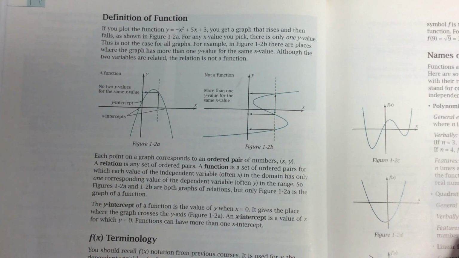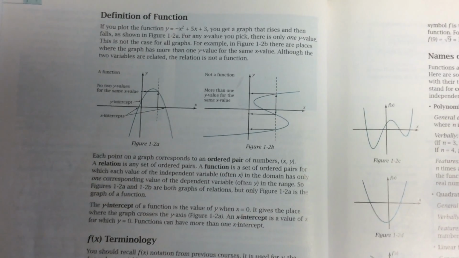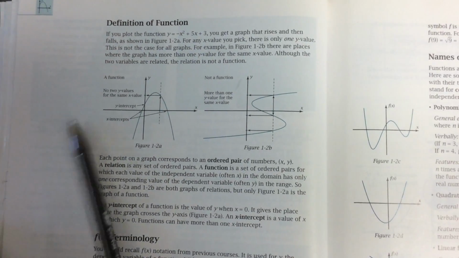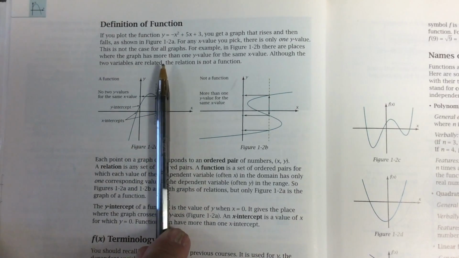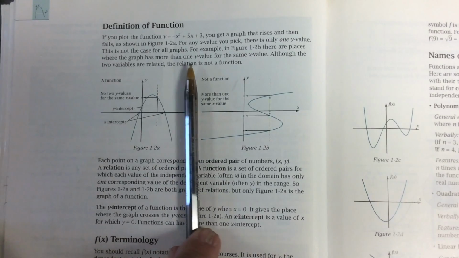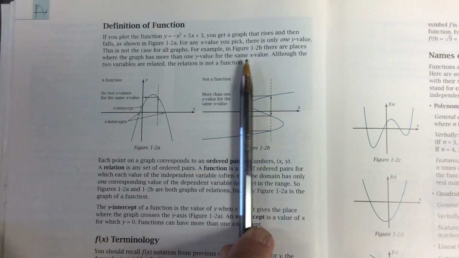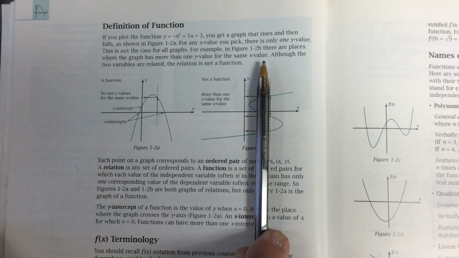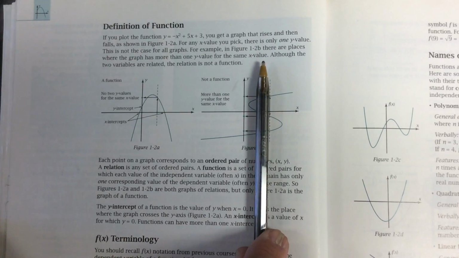There is something called a vertical line test, which does exactly what I just did with my finger. That is, move it along here. If at any point the vertical line touches more than one point on the graph, warning bells go off. Okay, this is not a function.